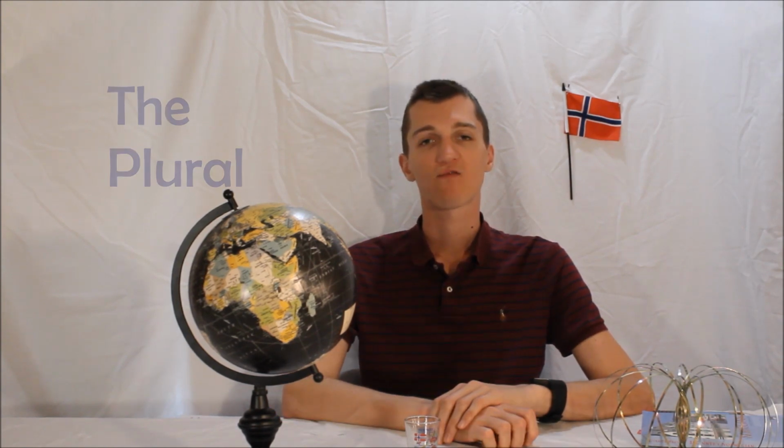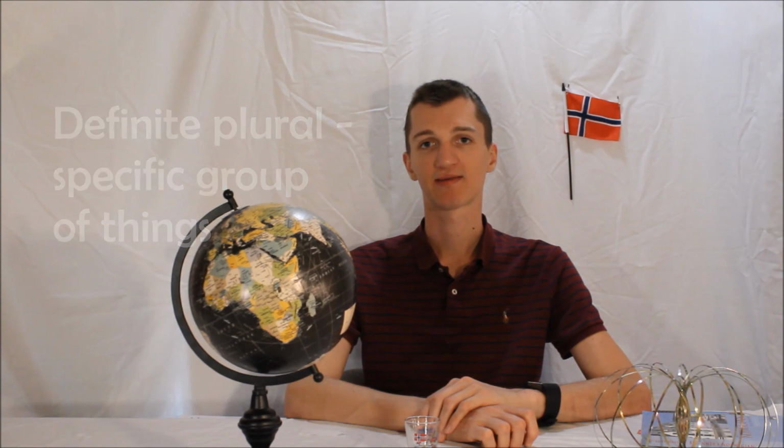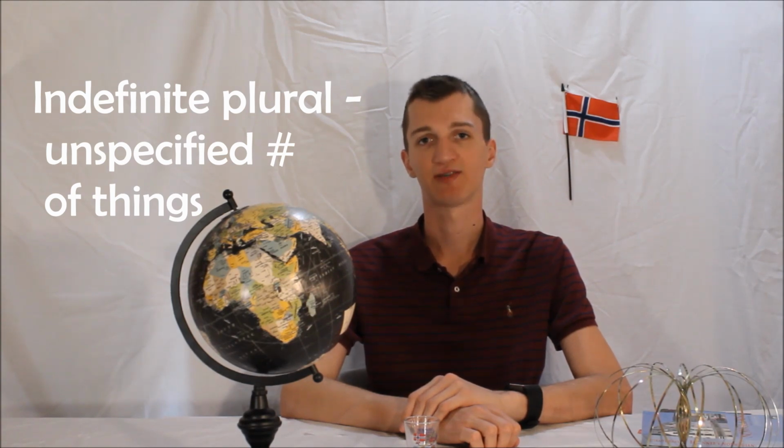Now lastly, let's take a look at forming the plural of nouns in Norwegian. Norwegian nouns have two different forms of the plural, indefinite and definite, just as in English. The definite plural is used to refer to a specific amount or group of things. So for example, when you say the cows in English, you're referring to a specific group or amount of cows. The indefinite plural is used to refer to an unnumbered or unspecified amount of objects or things. An example of this in English would be saying books without an article, and that would just mean that you're referring to an unspecified or unnumbered group of books.